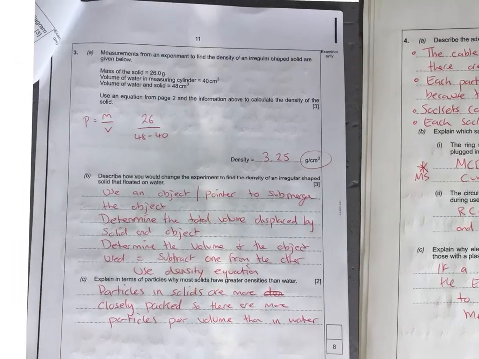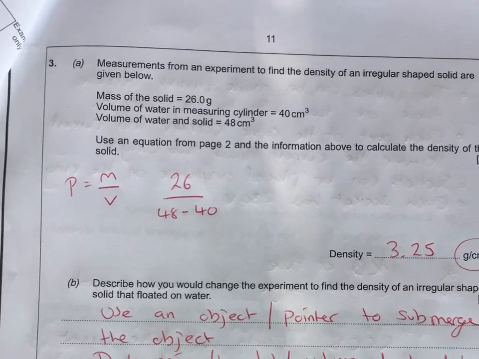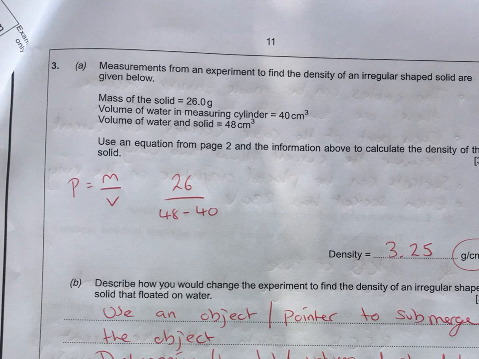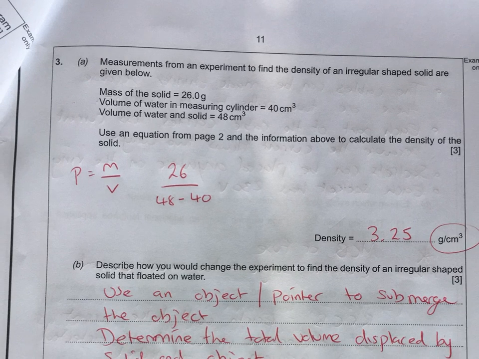I've got 2 more questions, and then I'll go to part 2. So this is a density question. This is one on irregular shaped objects, where you would submerge the object in water to find the volume.